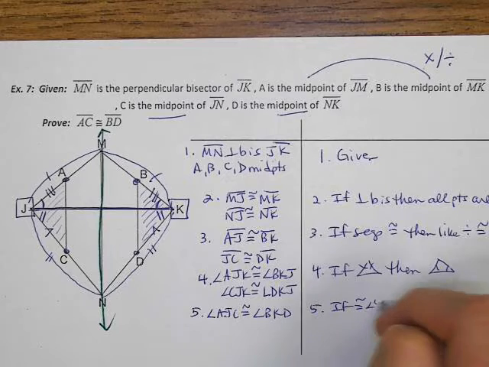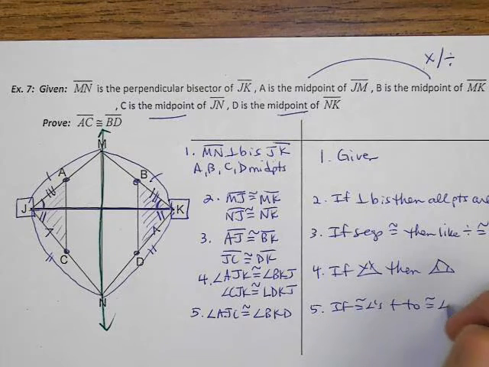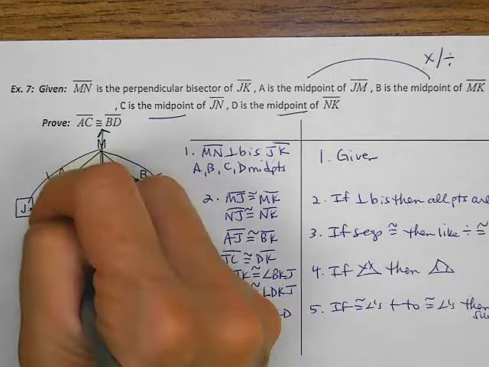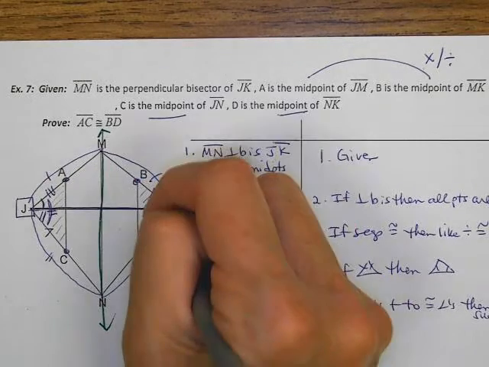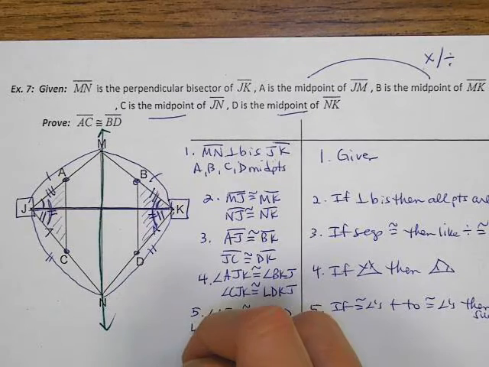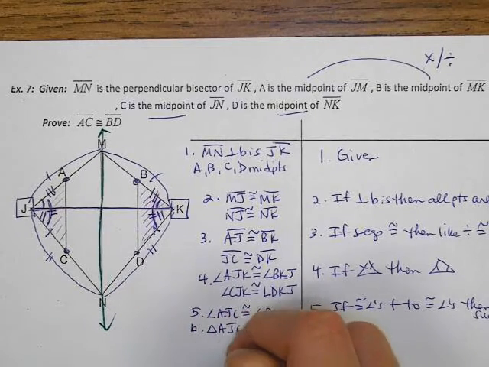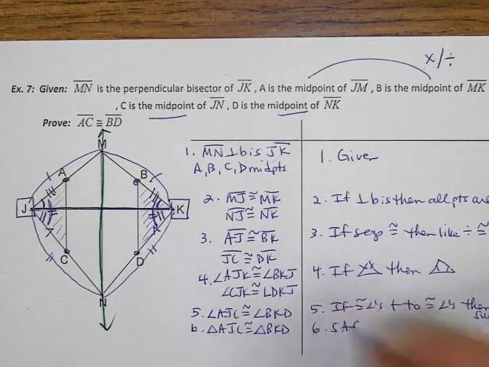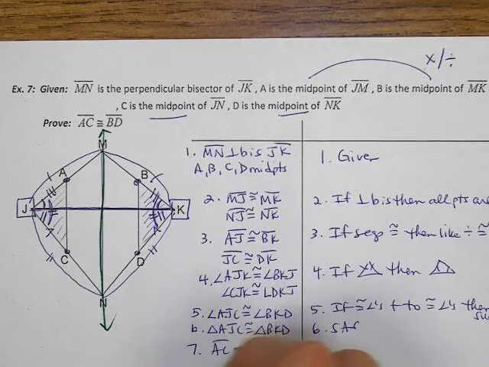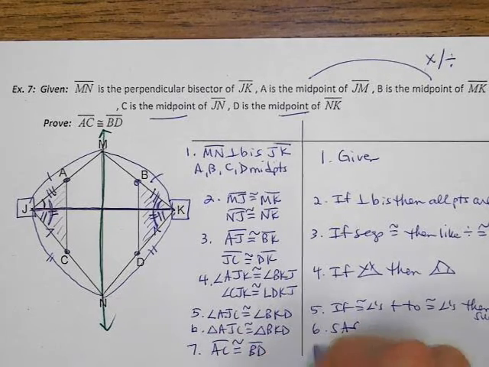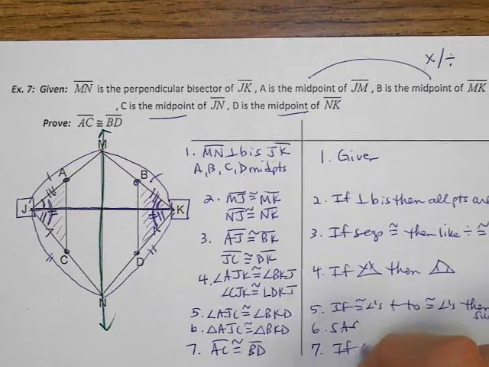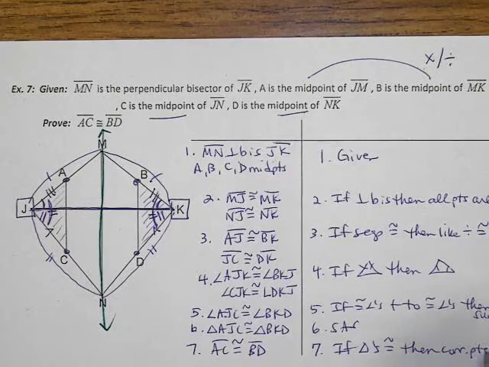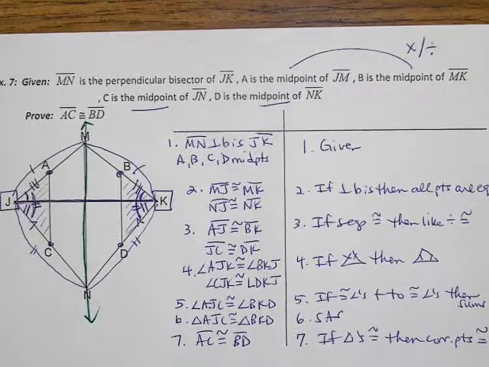If congruent angles are added to congruent angles, then the sums are congruent, which gets me this whole one congruent to this whole one. And then I think my triangles are congruent. I hope you see that by side angle side. And then by corresponding parts, this is all old stuff, I get AC and BD. If triangles are congruent, then corresponding parts are congruent. A little off the screen there, sorry.